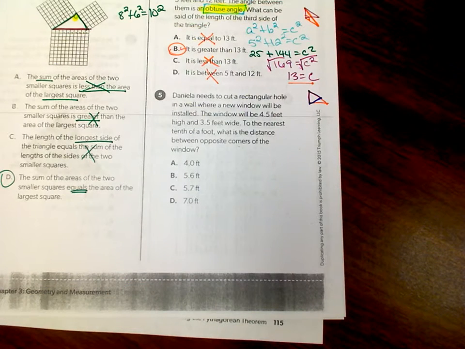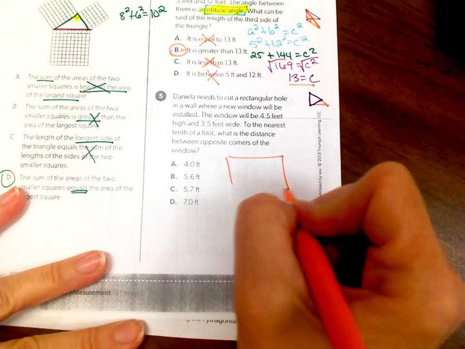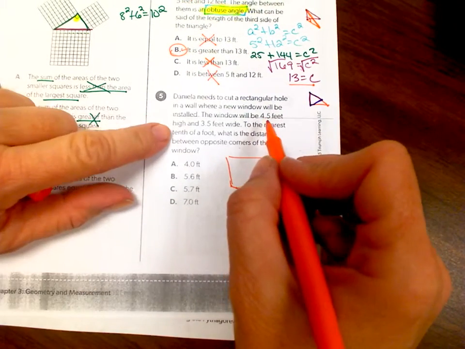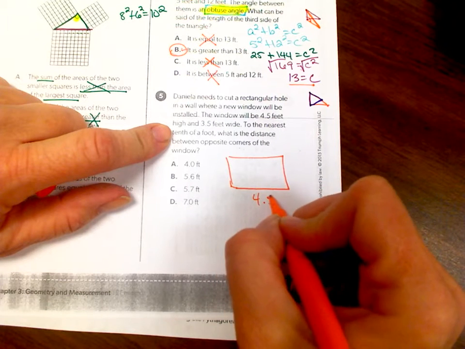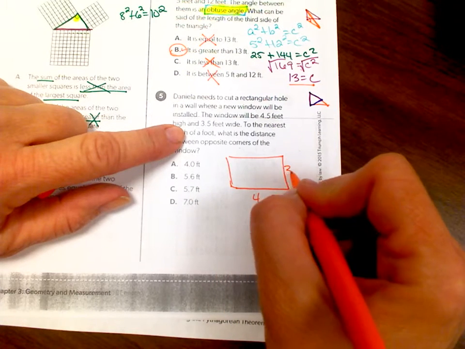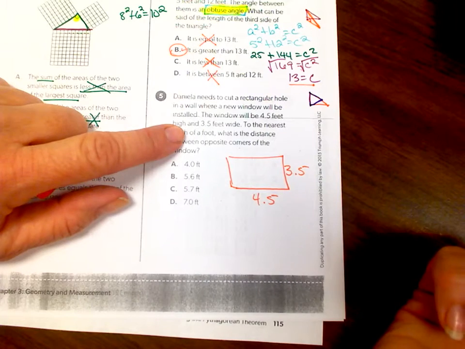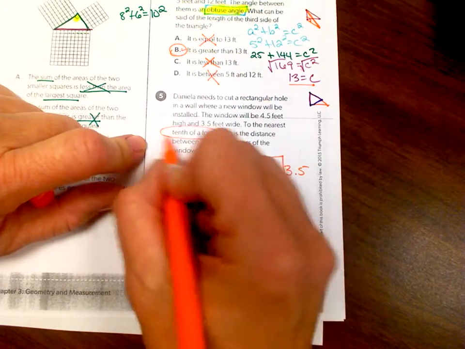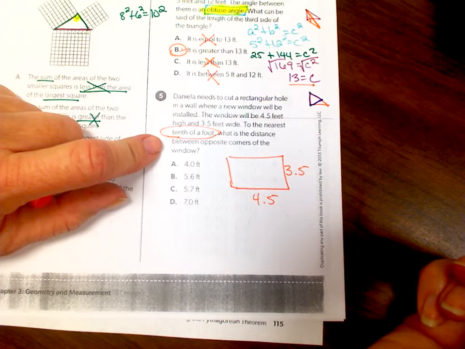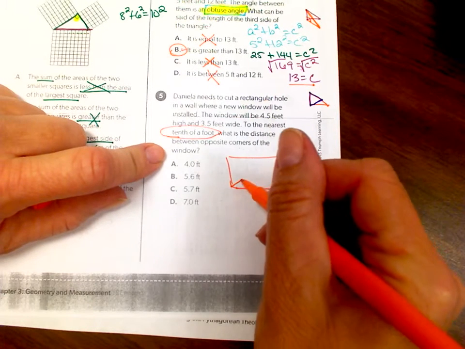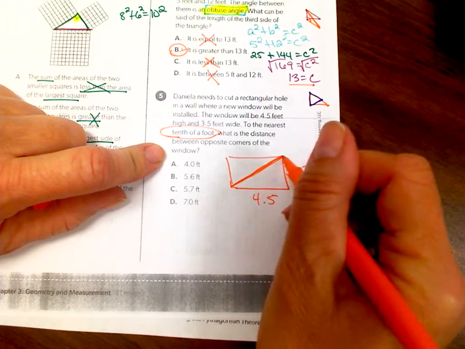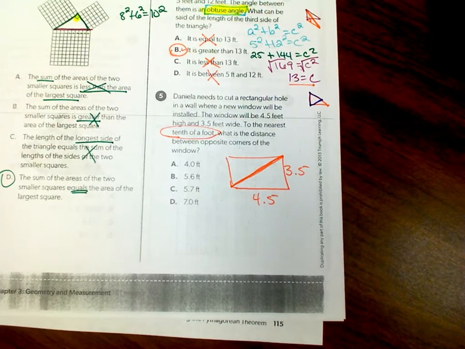Number 5. Danella needs to cut a rectangular hole in a wall where her new window will be installed. The window, okay, so we have our window, will be 4.5 feet high and 3.5 feet wide. To the nearest tenth of a foot, what is the distance between the opposite corners of the window? So they're wanting us to find the opposite corners of the window. They're wanting us to find the hypotenuse.